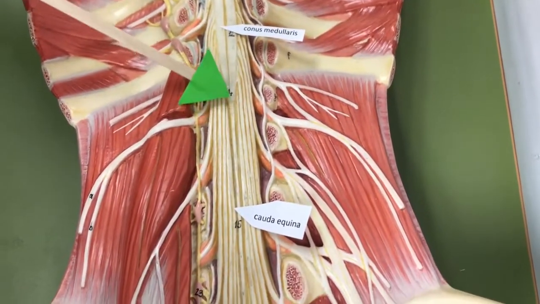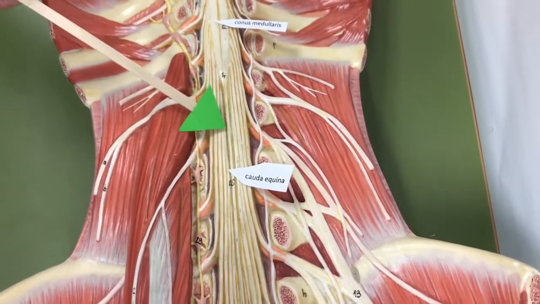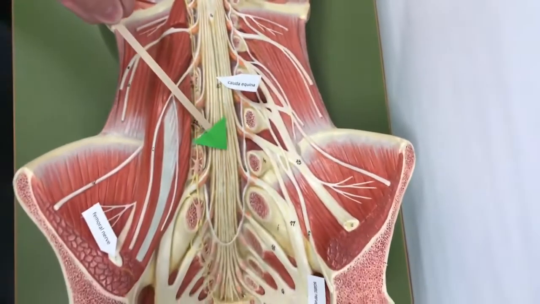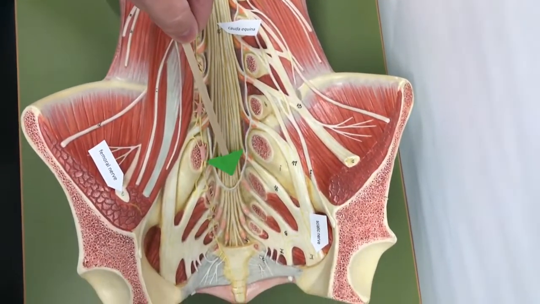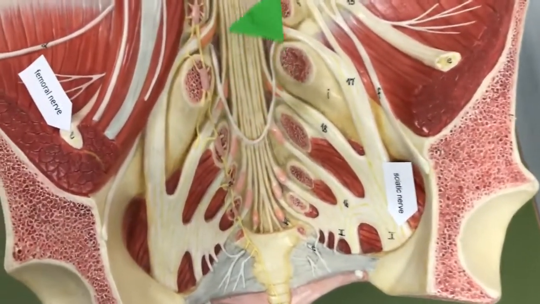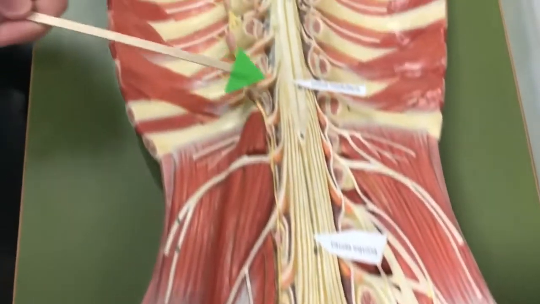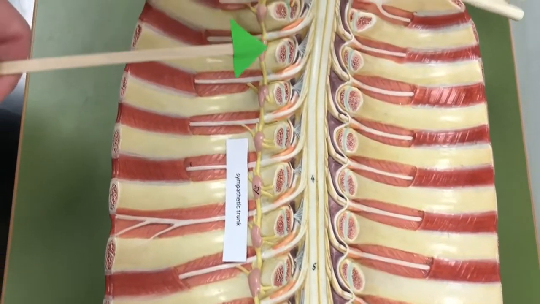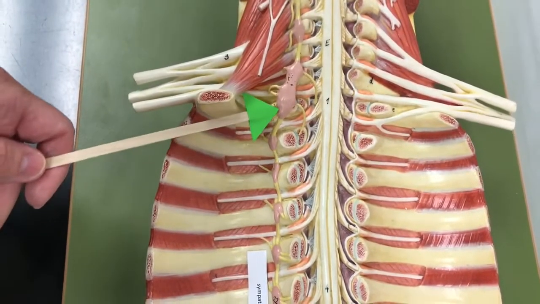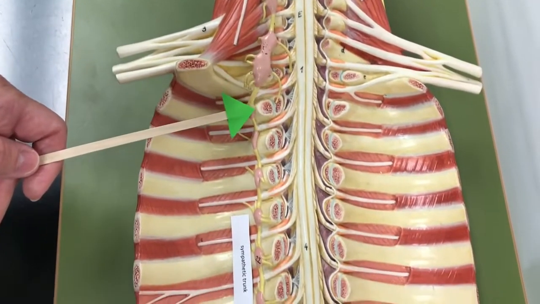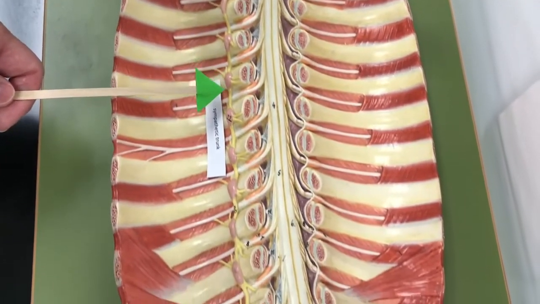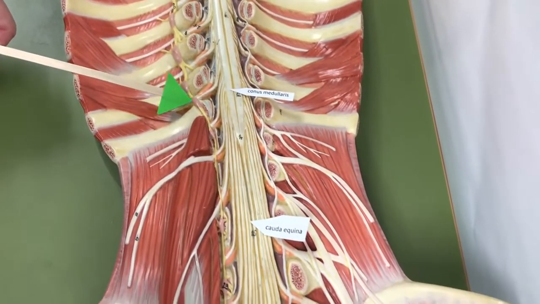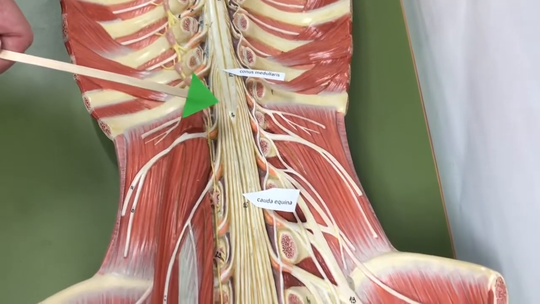Then we have nerve parts. They're called the cauda equina, or horse's tail. You can see how they fan out. And it continues until it terminates. On the side of the spinal cord, we have the sympathetic trunk. The sympathetic trunk runs parallel to the spinal column, and it contains the sympathetic ganglia, so it can communicate with the spinal cord.